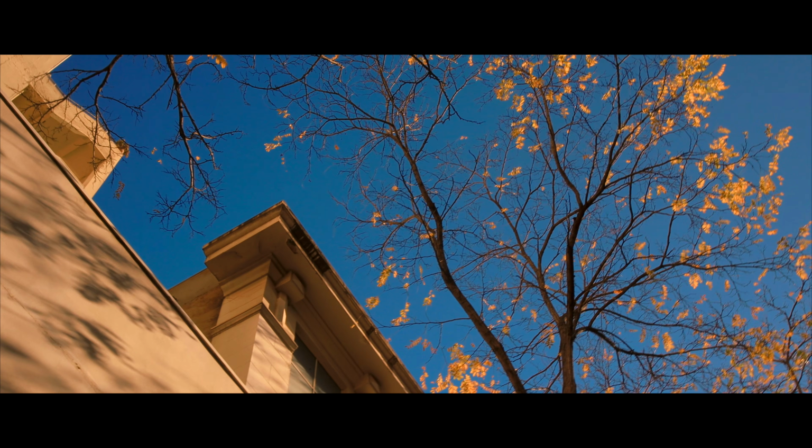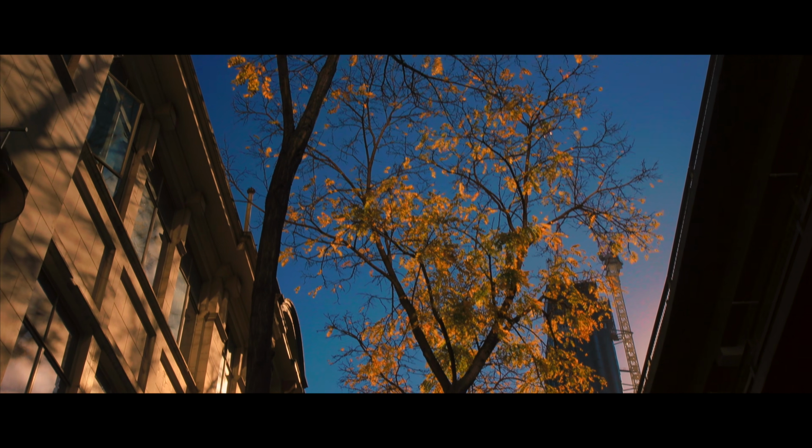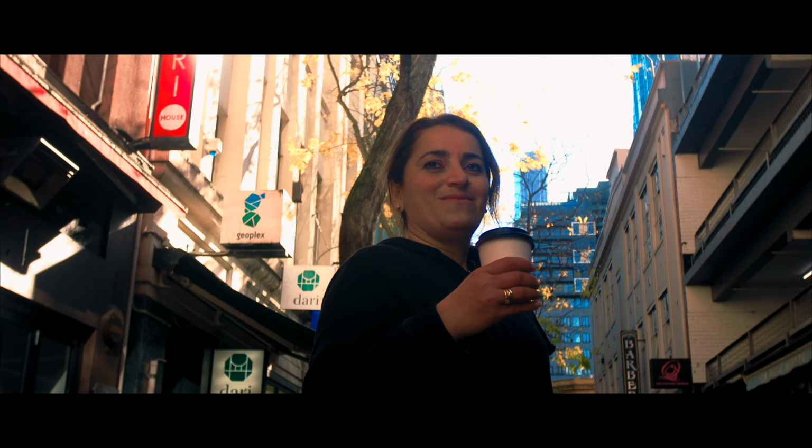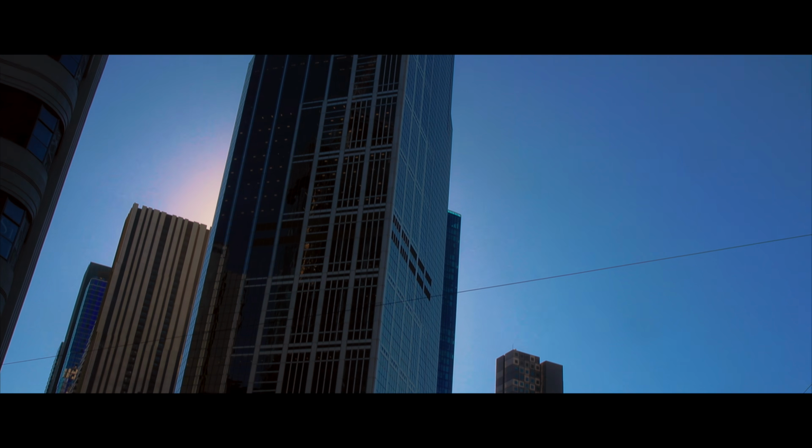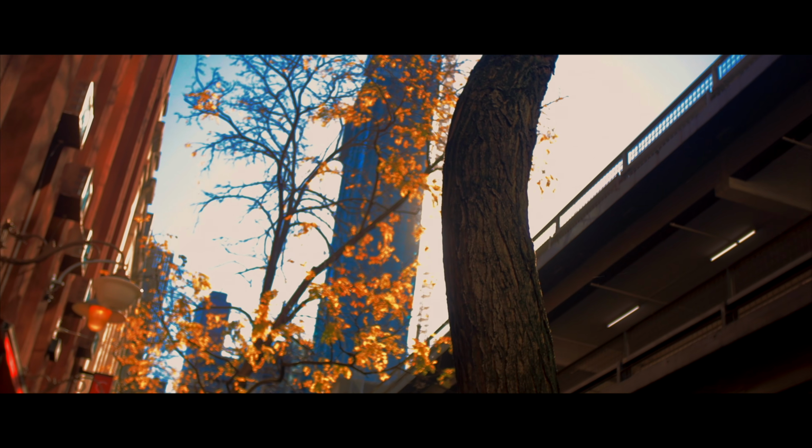Here's some sample footage. This is what I shot with my own picture profile that I created, and it's something I'm proud of. I like the way it looks. I can always put it back into the software and tweak it a bit. But so far, I'm really liking it.